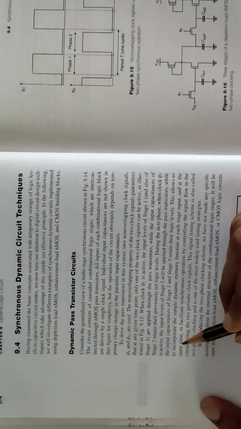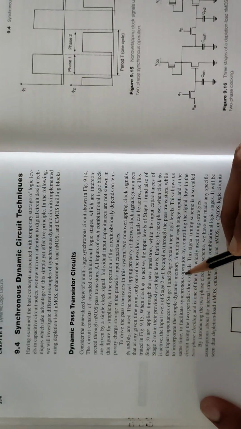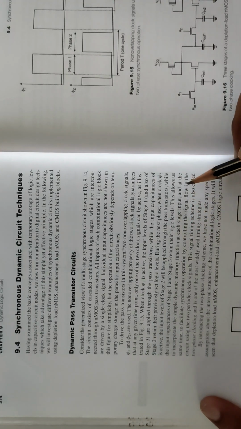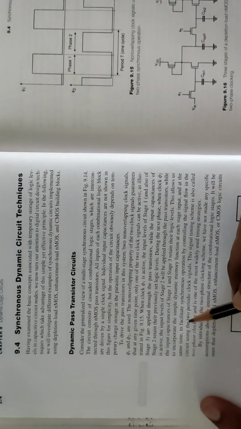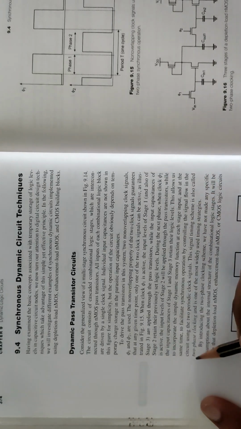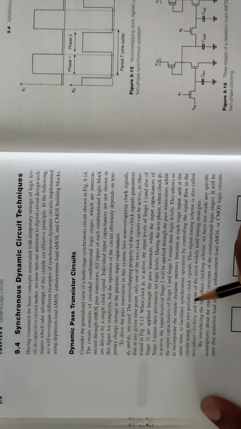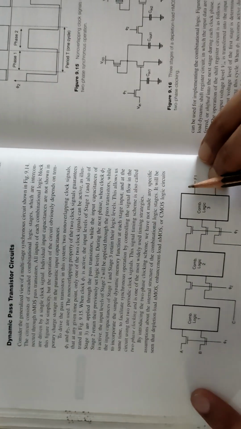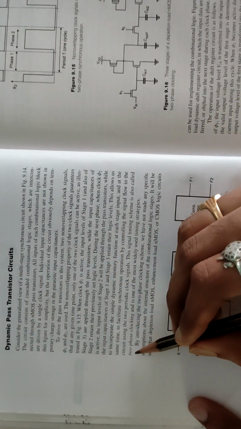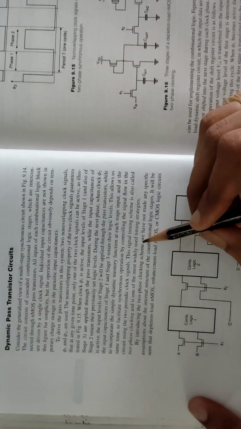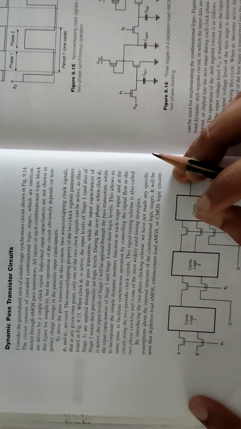This allows us to incorporate the simple dynamic memory function at each stage input, and at the same time to facilitate synchronous operation by controlling the signal flow in the circuit using two periodic clock signals. This signal timing scheme is also called two-phase clocking and is one of the most widely used timing strategies.